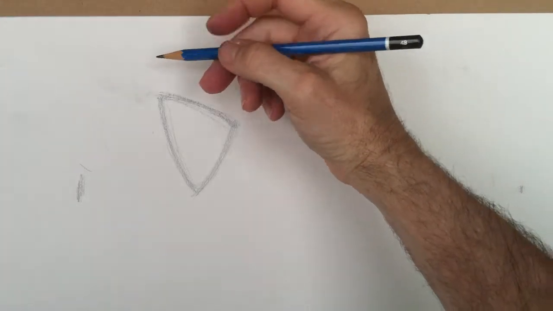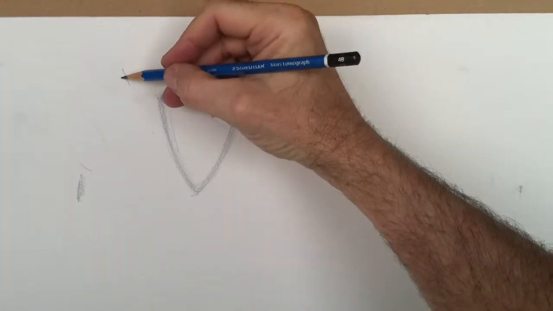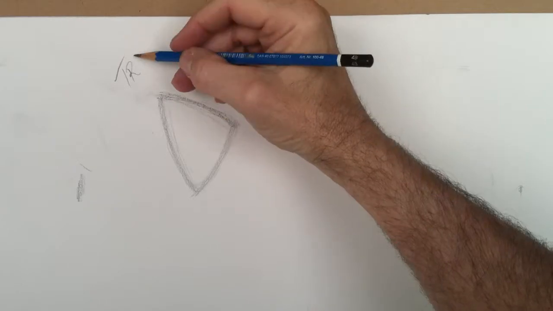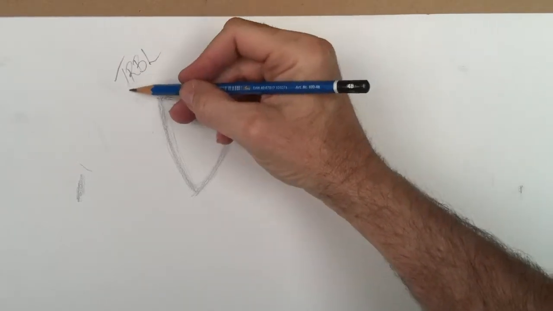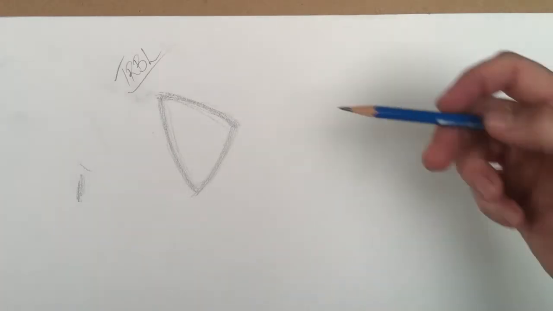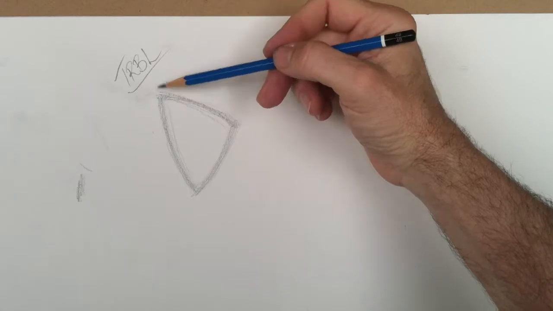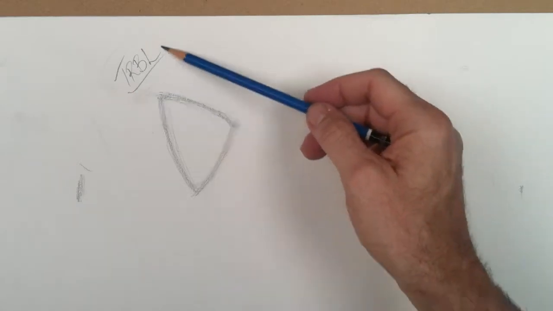So I like to talk about that as finding the top, the right, the bottom, and the left, which can be sort of a fun little term. Abbreviation, that's what I was looking for.